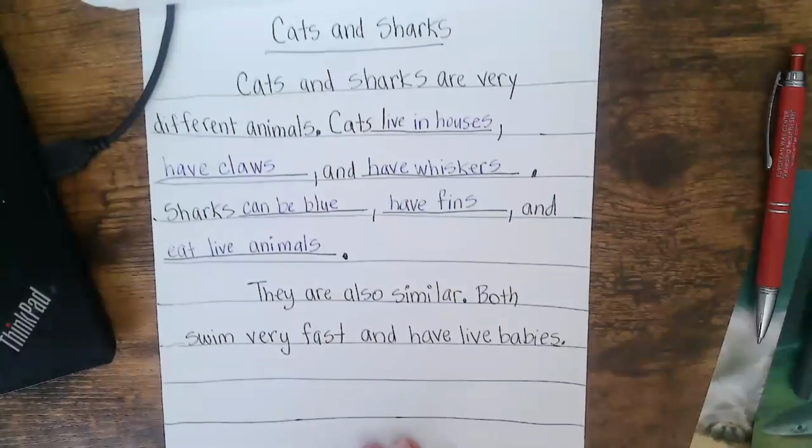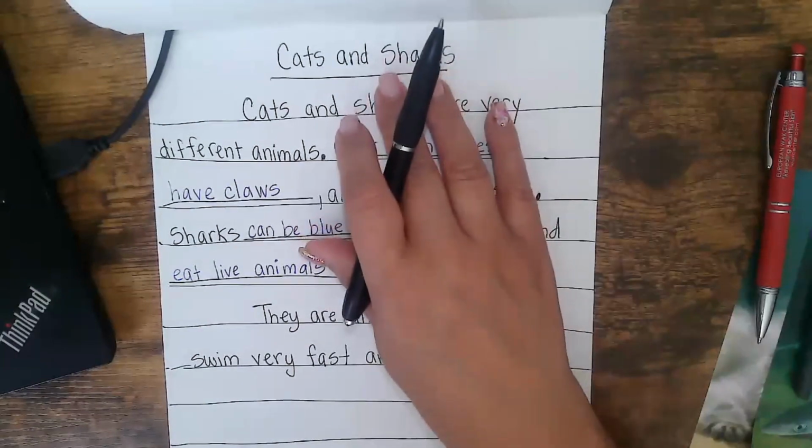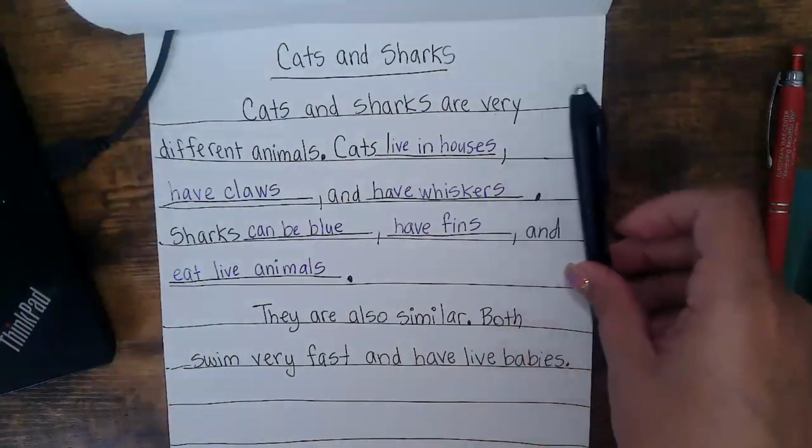Excellent. Now I want a volunteer to read the whole thing, including the title. Read the whole thing, including the title, out loud in front of your group or class. I want volunteers. You're going to pause and do that.